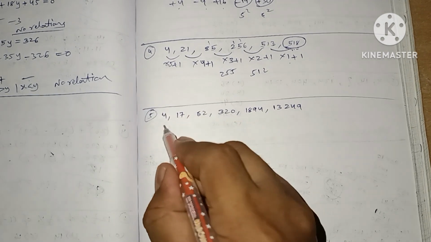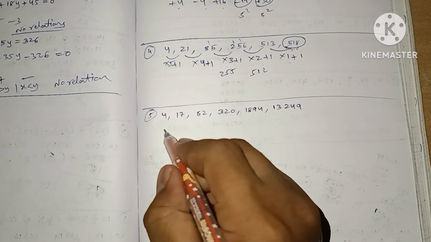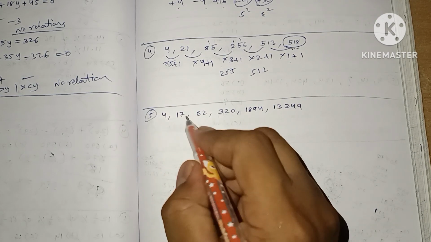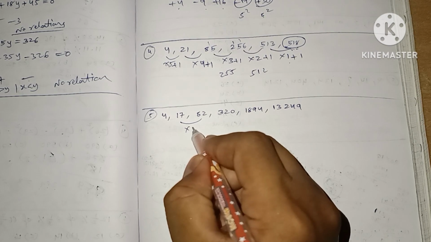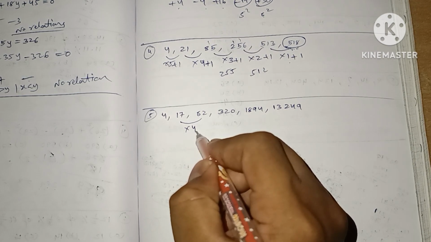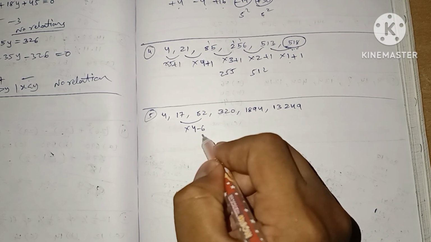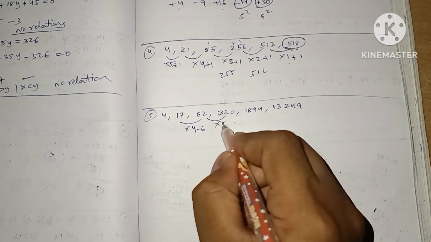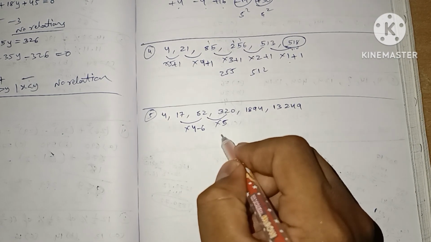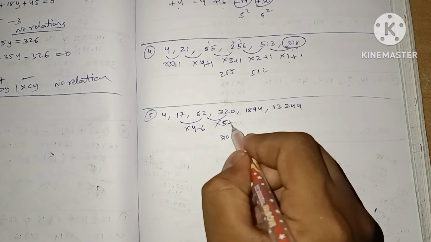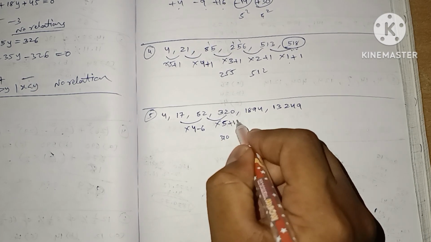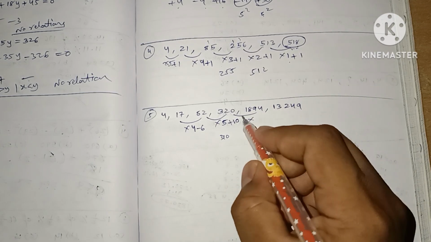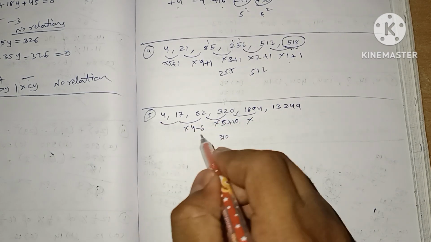Next, fifth one. Here we see 17, 4 times is 68 minus 6. Here it is into 5 times, which will be 310, plus 10. Here it is plus 10. Let's see this one, 4 and 5.